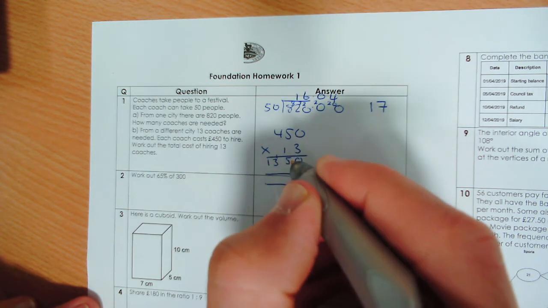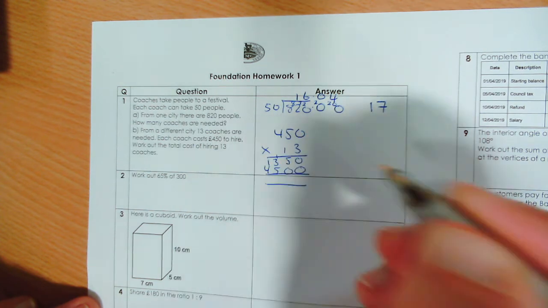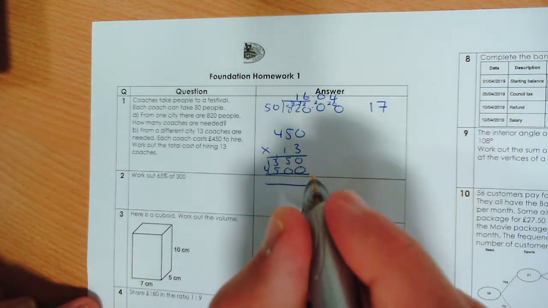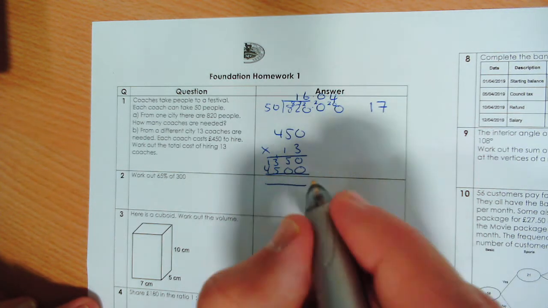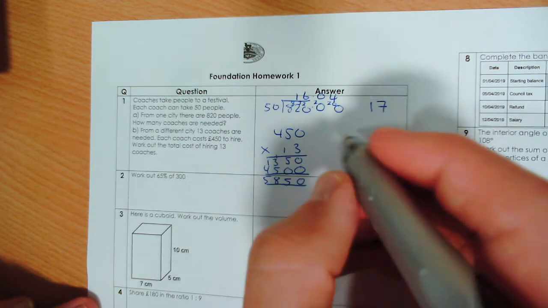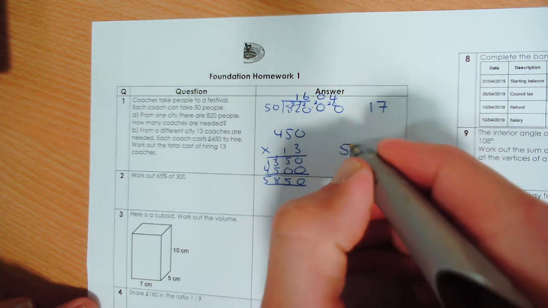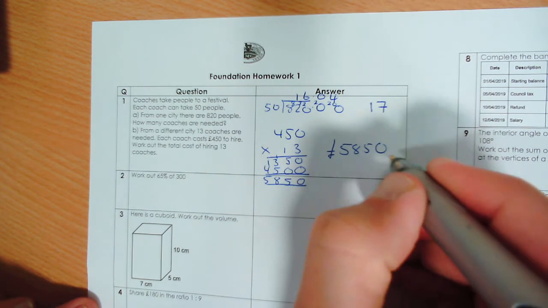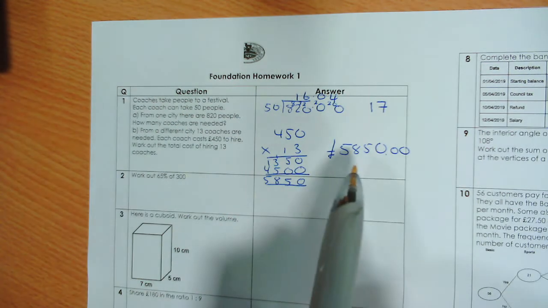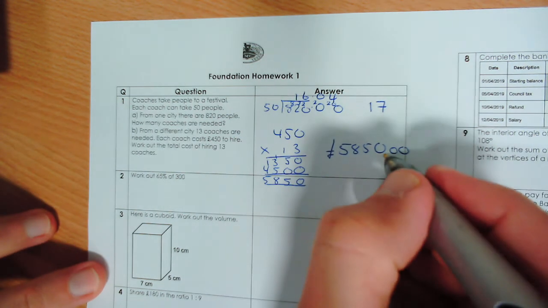If you're not sure, then practice it on Hegarty, but it's guaranteed to come up on your non-calculator paper, so your paper 1 in your progress exams and in your real GCSEs. So you need to make sure that the basics you're all over, you don't want to lose those marks. So I did 450 times 13 and I get 5850. Okay, put the 0.00 if you like for your pence. If we did have any pence in with any money answer, you need to have those in. For this one, you'd have been okay for either.